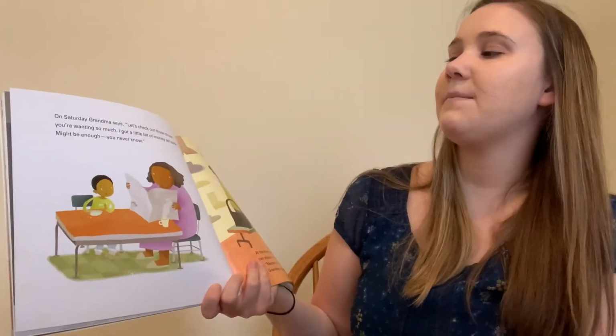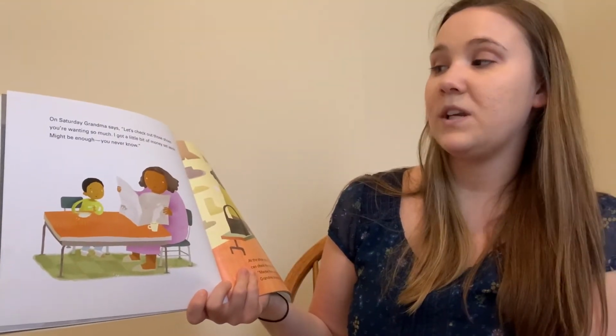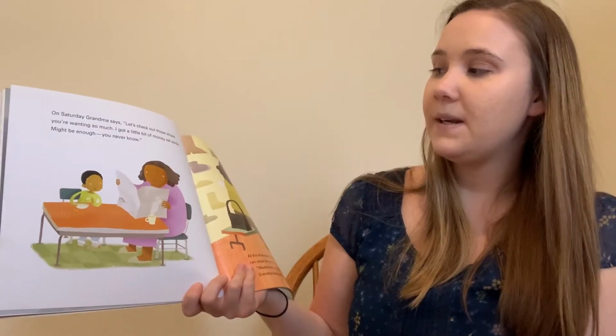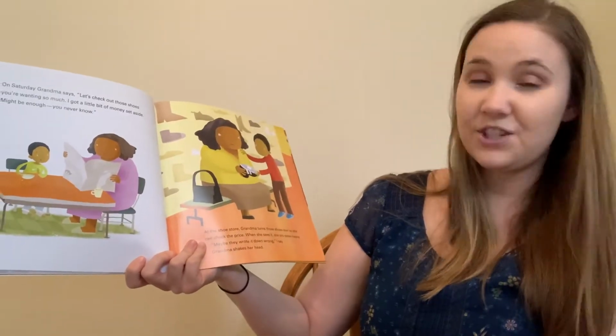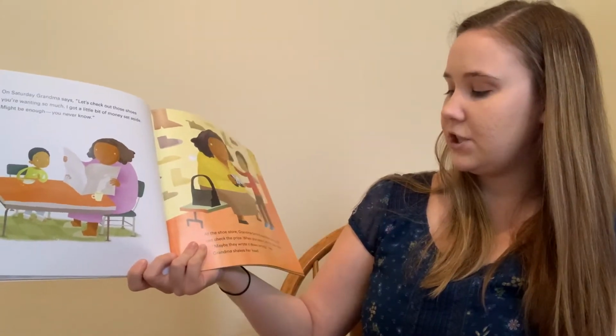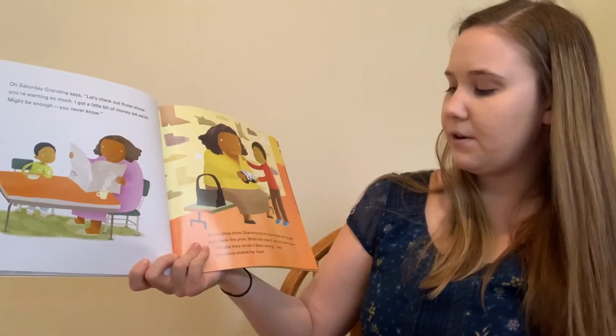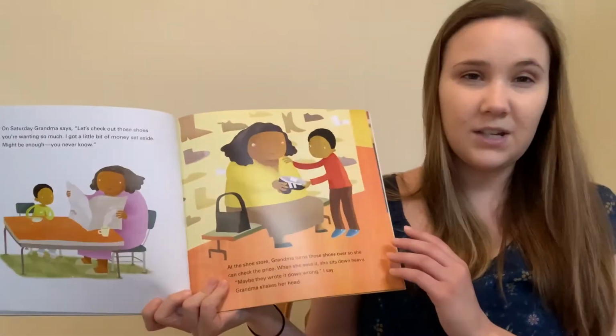On Saturday, Grandma says, let's check out those shoes you've been wanting so much. I got a little bit of money set aside, might be enough, you never know. At the store, Grandma turns those shoes over so she can check the price. When she sees it, she sits down heavy. Maybe they wrote it down wrong, I say. Grandma shakes her head.